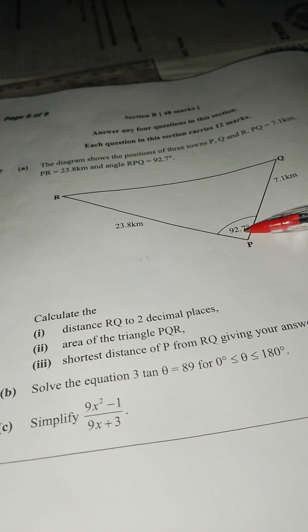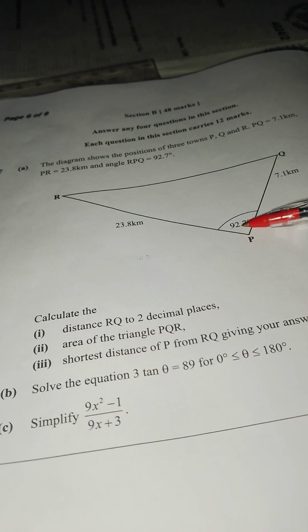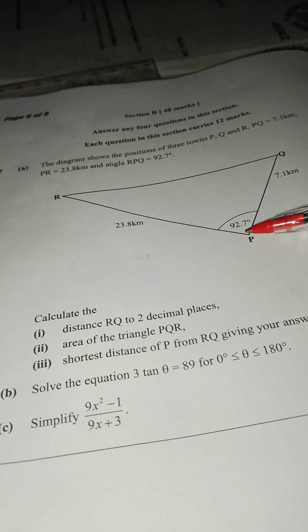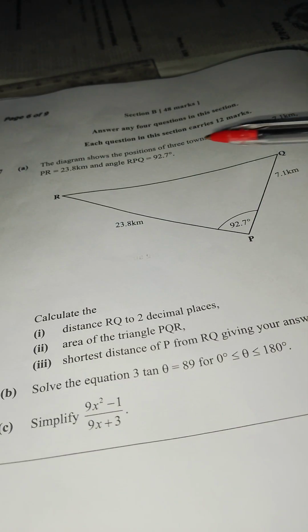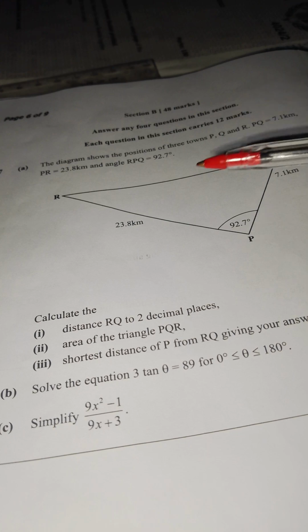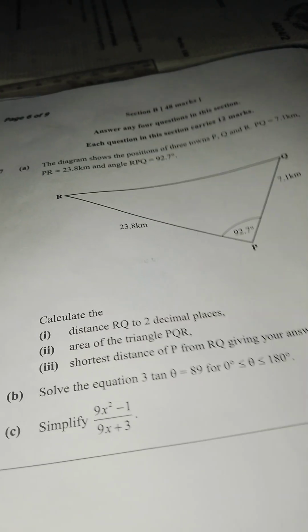How do we know an angle is included? When we have two given sides, and the angle is between the two given sides, then we say the angle is included. So we can use cosine rule when we are given two sides and one included angle, and we can also use cosine rule when we are given three sides without an angle. So let's answer this question without wasting time.